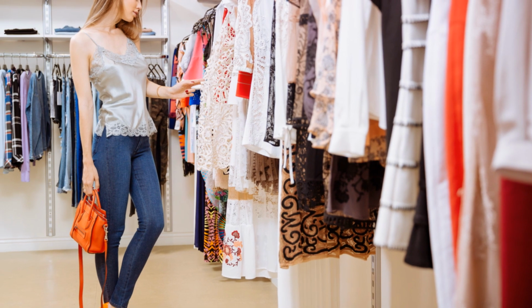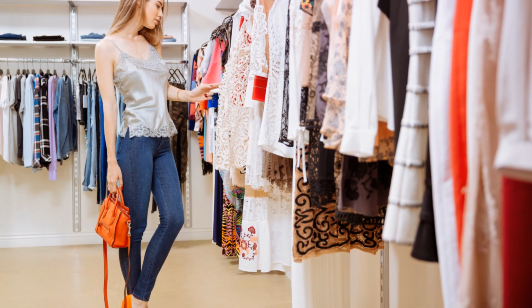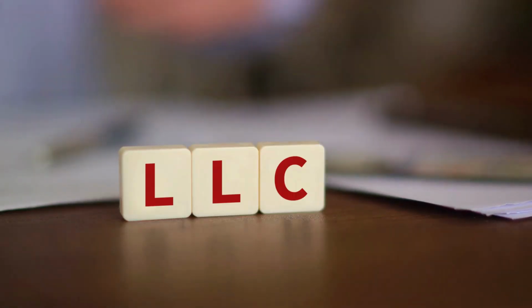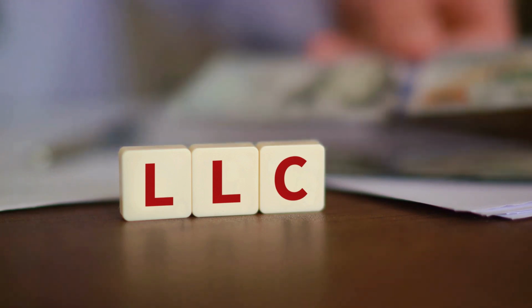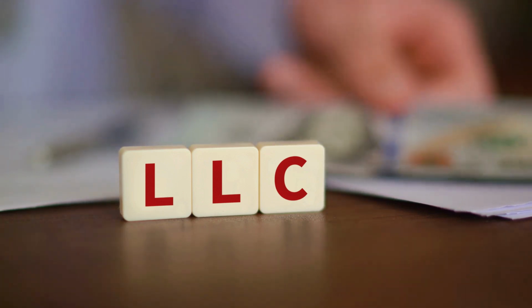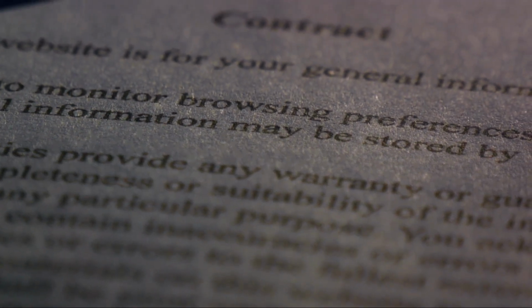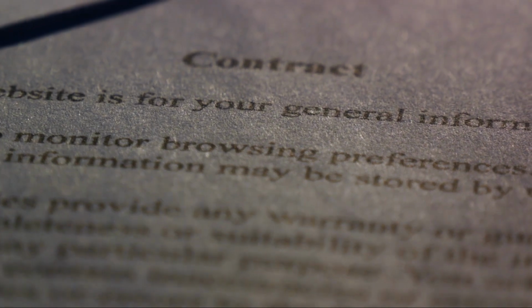Suppose you're engaging in a mixed-use real estate venture that combines residential, commercial, and retail elements. In this case, you can create a limited partnership LLC where general partners oversee various aspects of the venture and limited partners contribute capital. Again, clearly defining the responsibilities and profit-sharing ratios in the LLC agreement is key.